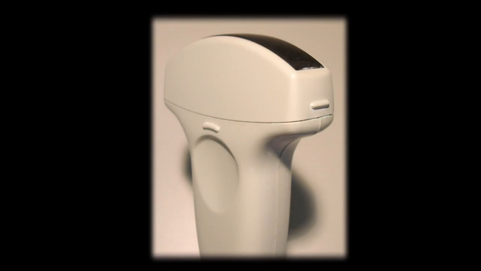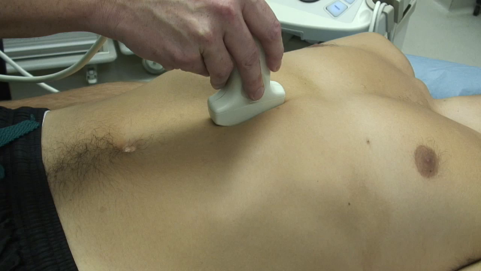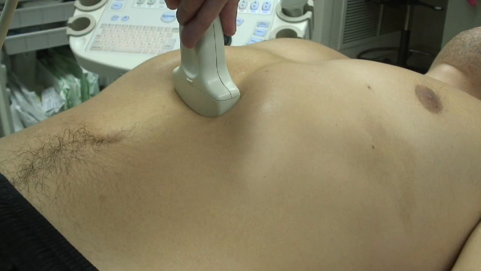To perform the exam, a curvilinear abdominal transducer is used. To begin, place the probe just below the xiphoid and obtain a longitudinal view in the standard manner with the marker dot toward the patient's head. Alternatively, a transverse view could be obtained in the same position with the marker dot pointing to the patient's right. Using gentle pressure will help displace more superficial structures.